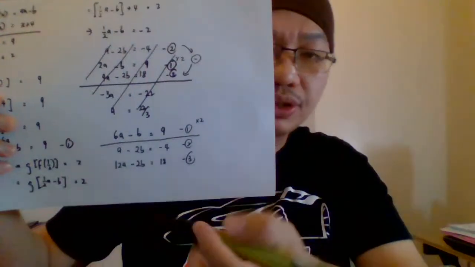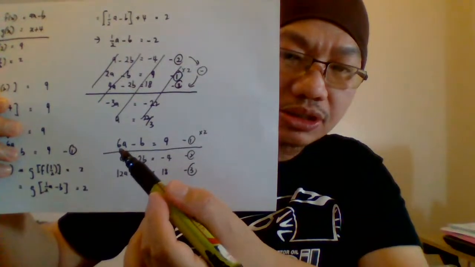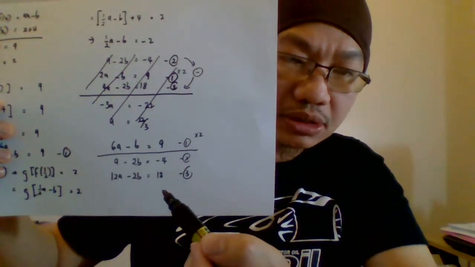So I'm still using the same method, I still want to eliminate b. So I times the first equation with 2, so it becomes 12a minus 2b equals 18. That is your third equation. So I times 2 here, so it becomes the third equation.